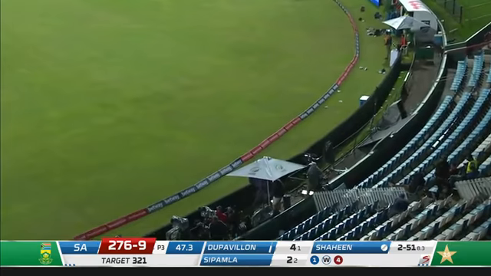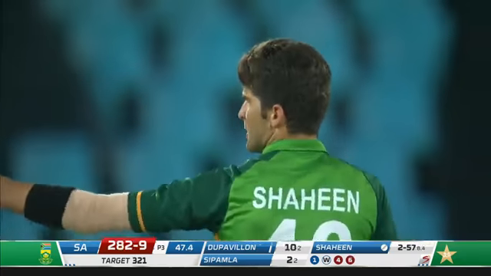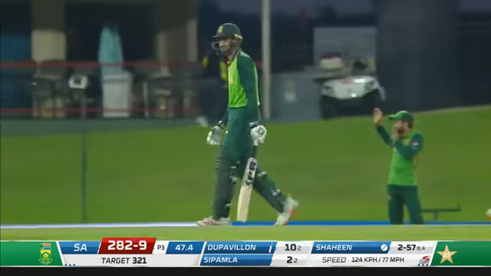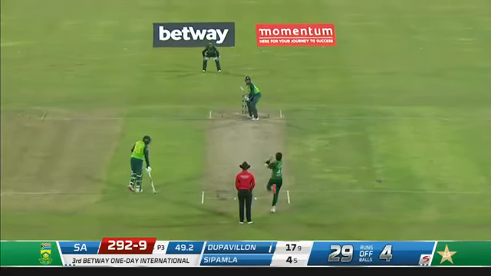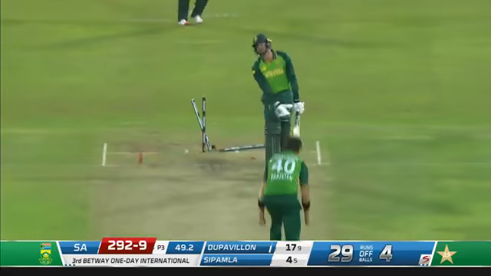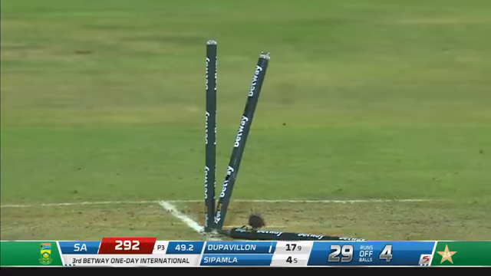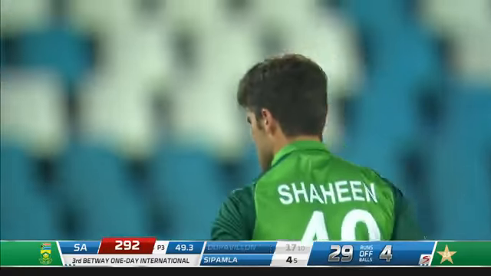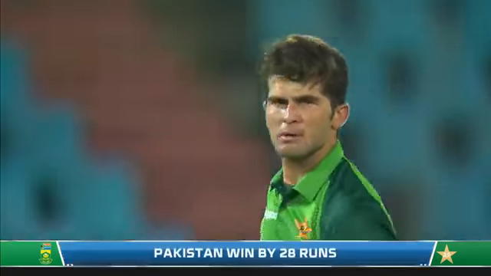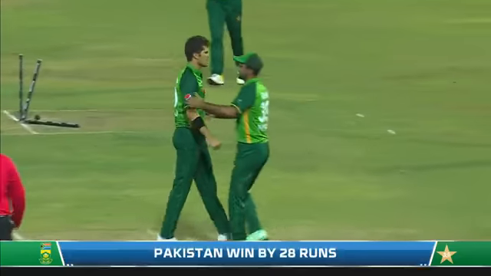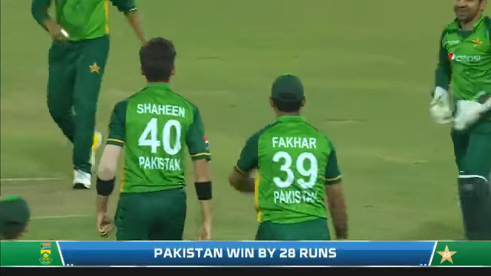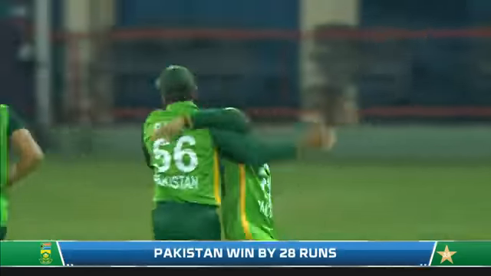Struck it again. This time it's gone all the way. Sixer. Bowled him. And that is that. South Africa all out 292. It's Pakistan who win by 28 runs. They also clinch the series here in South Africa.